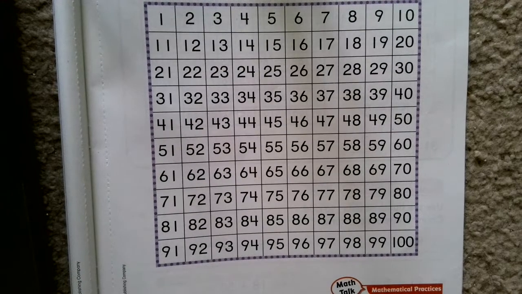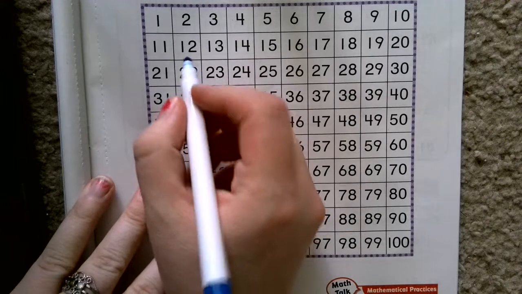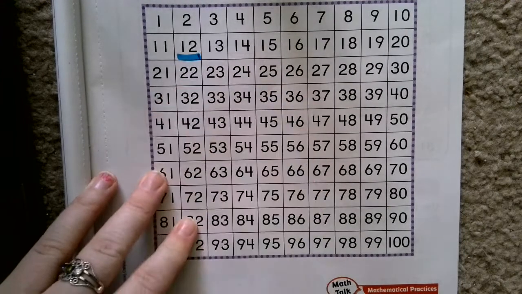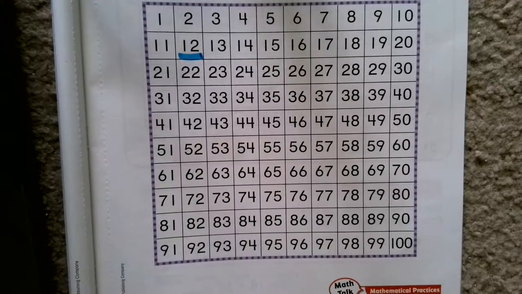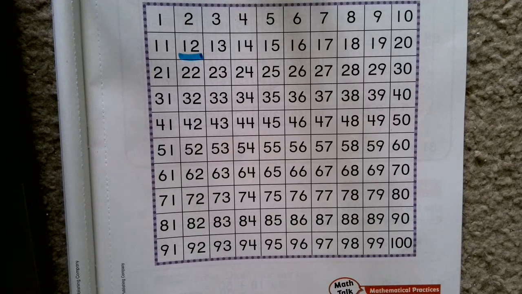and our question is, Alice picks 12 flowers. So first and foremost, let's find 12. So here's 12 right here. Alice picks 12 flowers. Then she picks 4 more flowers. How many flowers does Alice pick?